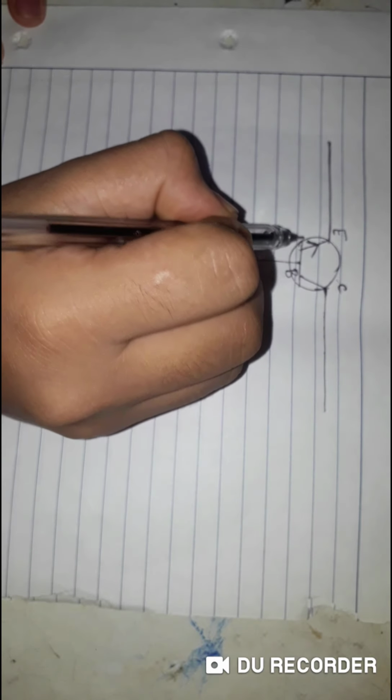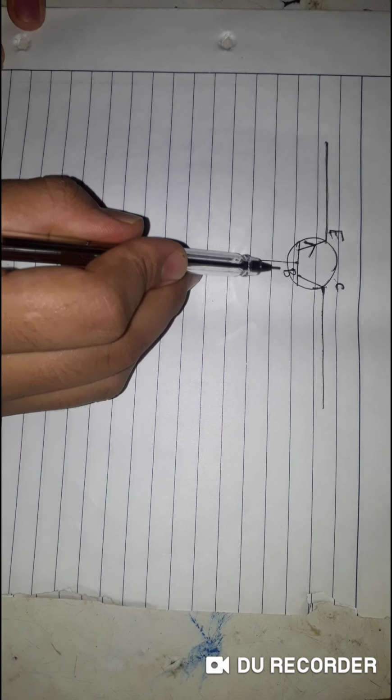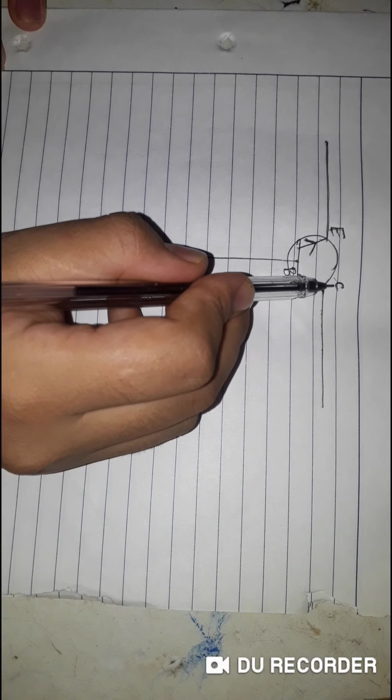In the case of an NPN transistor, the arrow is given outwards, and this represents that it is the emitter. So I've written E here. Base is always in the middle, so this is base, and the one which is left is collector.